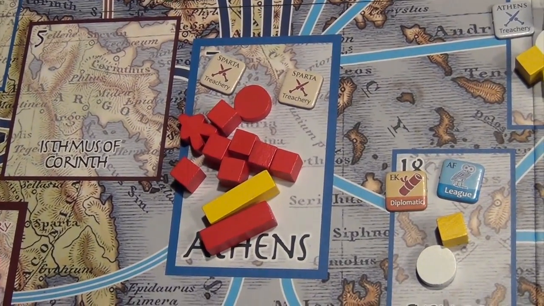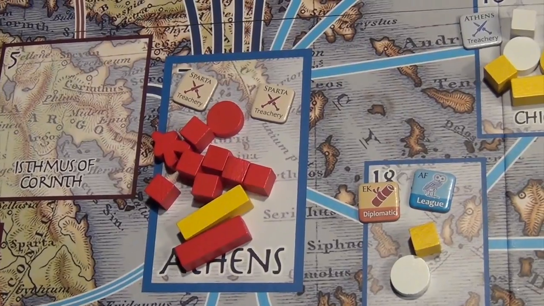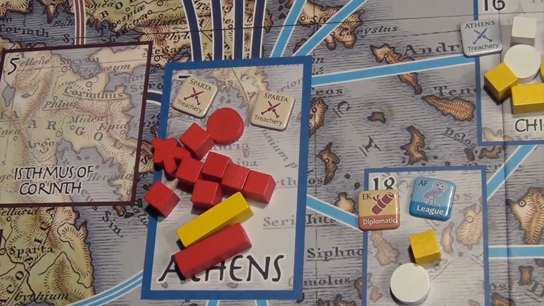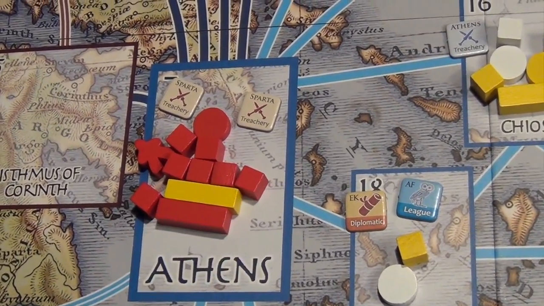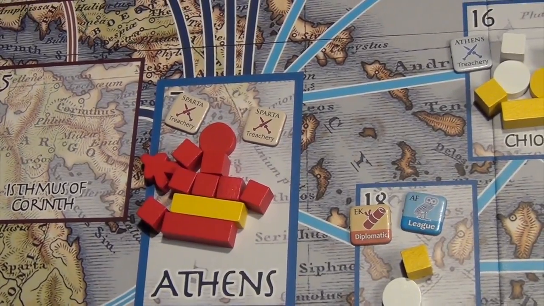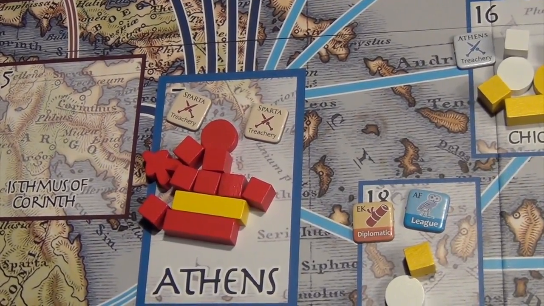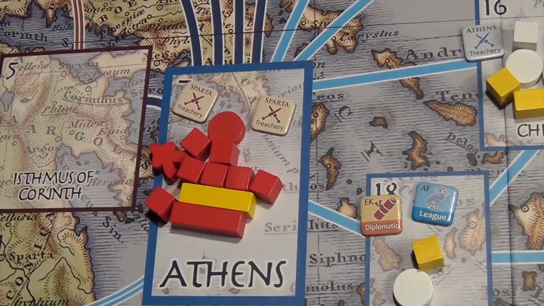And you can see that totally random play, without thinking about what's a good move, led to a very dramatic outcome, the fall of Athens. So there you have it. I'll come back on in a few minutes with some thoughts.